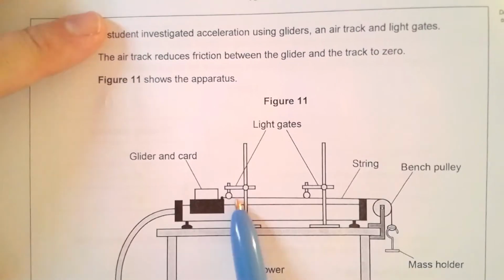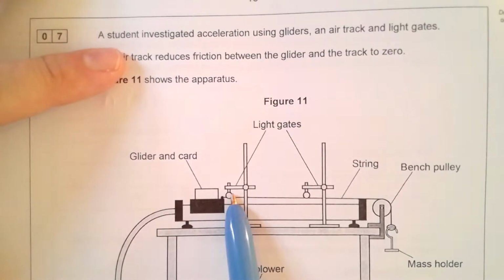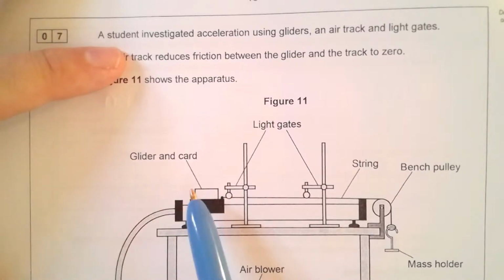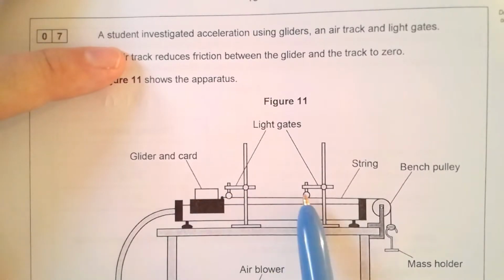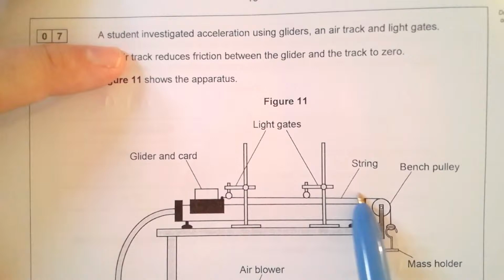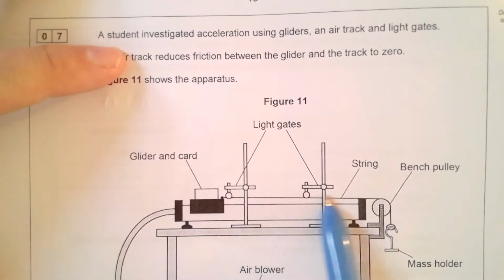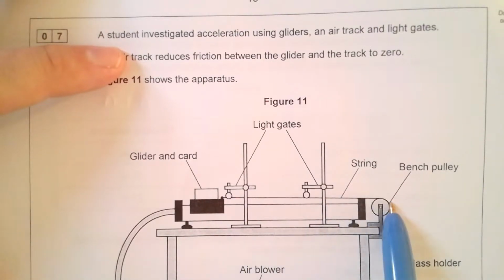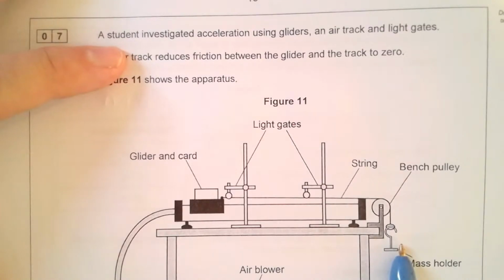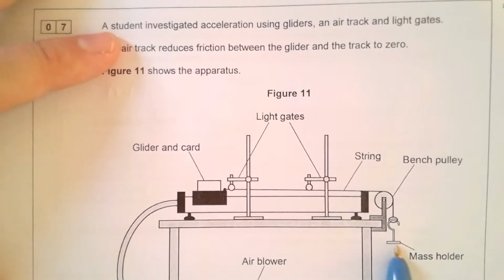You've also got light gates, which tell you how you can use a computer alongside the light gates to say how fast it's travelling at this point and this point. And then if we go down, we have a string attached to the glider which pulls it forwards, that goes over a pulley, and you have an accelerating force provided by the masses and holders, the slotted masses over here.